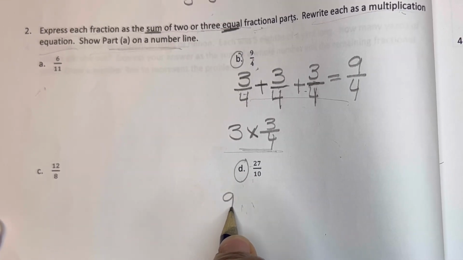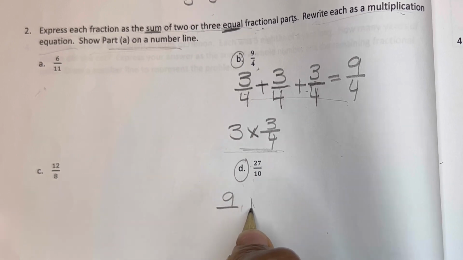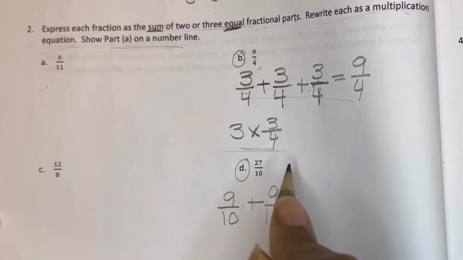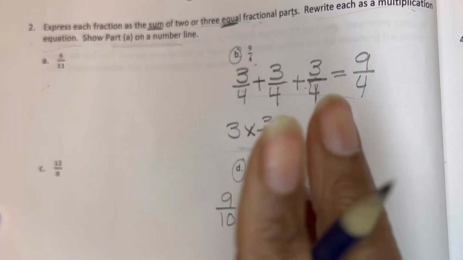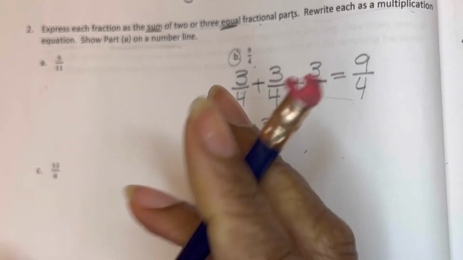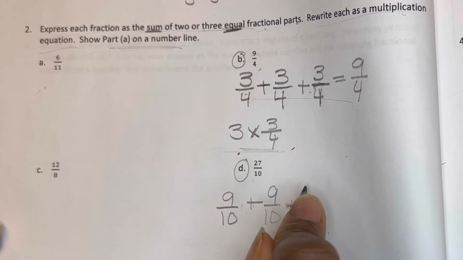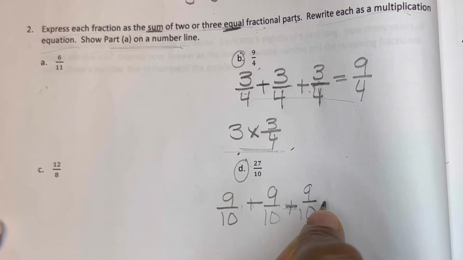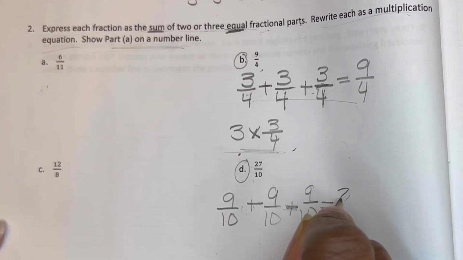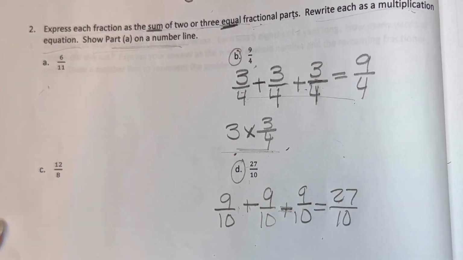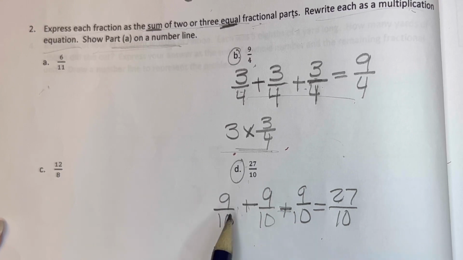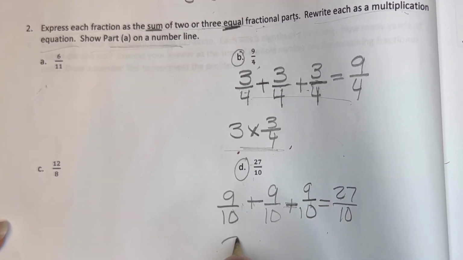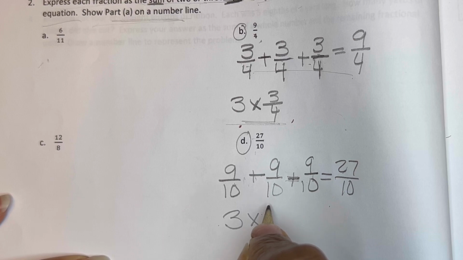So I know 9. Remember, keep the units the same. Plus 9 is 18. Then if I add another 9, that's going to give me 27. Okay? And that will definitely add up to 27, keeping our units the same. And then how can we show this as multiplication? This repeated, this repeated, this repeated. How many times? 3 times. So we're going to say 3 times 9 tenths.